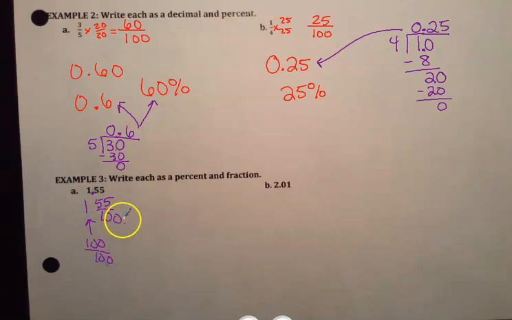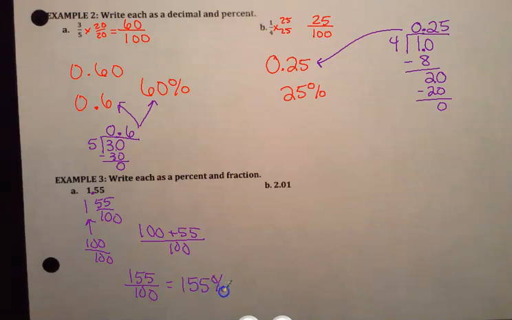So we have to put these two ideas together. We have 100 plus 55 over 100. This might be making it too simplified for you, but, right, so 1.55 is simply 155 hundredths, okay, and that's 155%. Okay, the whole counts as 100.